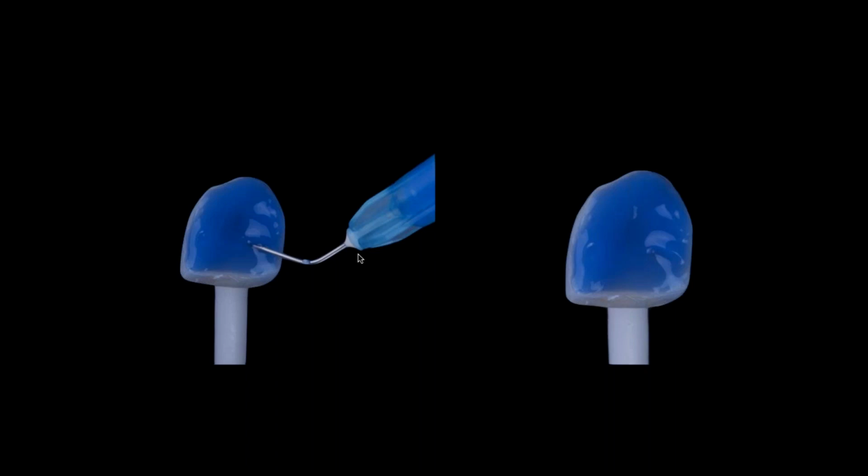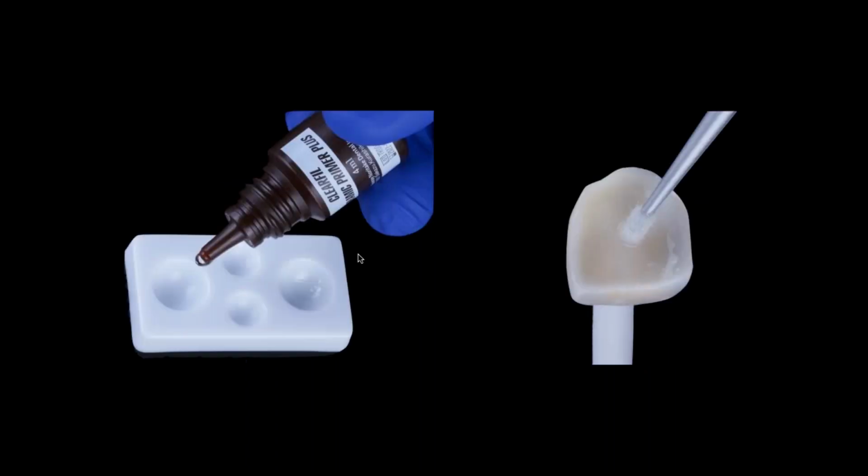And then we go ahead and apply a conventional silane, okay? Here, in this case, as I said before, we use the ceramic primer plus because it's a silane also, but you can use a conventional silane for this VITA Ambria material, okay? Once you place the silane, you don't want to let that restoration get contaminated. You don't want that restoration to get dirty or wet. It's ready for the next step, which would be the final adhesive cementation.